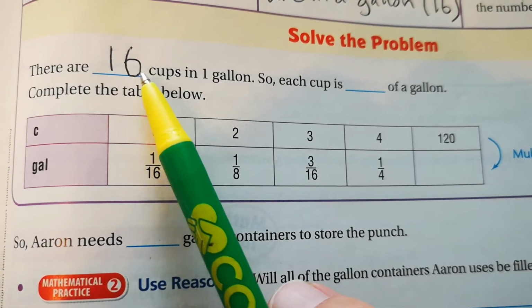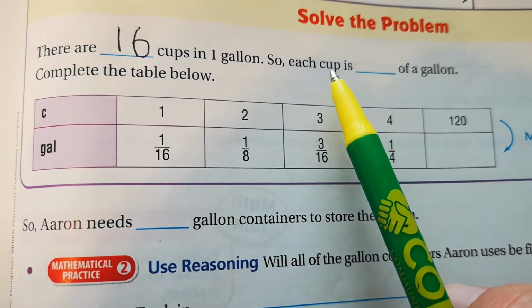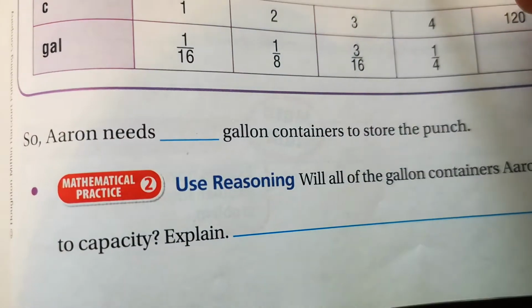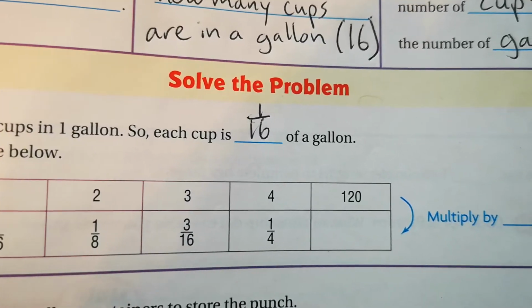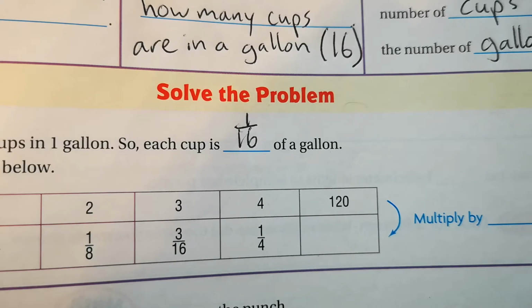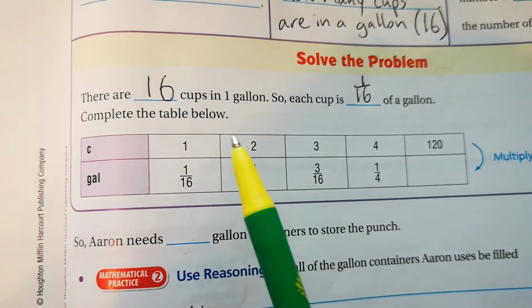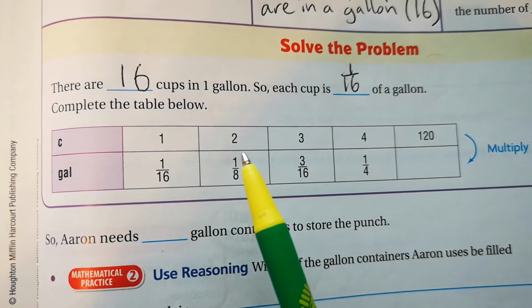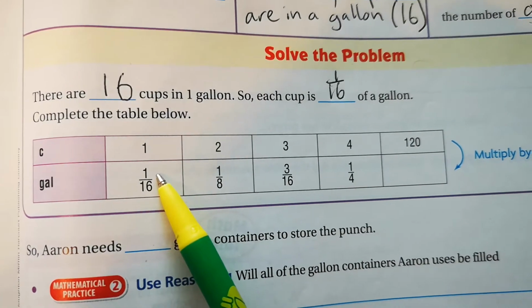So converting from smaller to larger, I have 16 cups in 1 gallon, but now I'm going from the smaller measurement to the larger, so I'm going to show that as a fraction. Okay, so each cup is 1/16 of a gallon. And completing the table below, I have my cups up top, 1 cup, 2 cups, 3 cups, 4 cups.